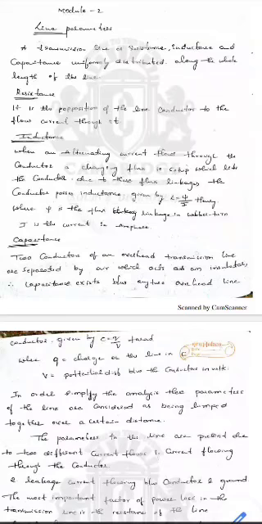Inductance also we know: whenever an alternating current flows through the conductor, a changing flux will be set up in the line conductor. Due to these flux linkages, the conductor possesses inductance given by L equal to phi by I Henry.